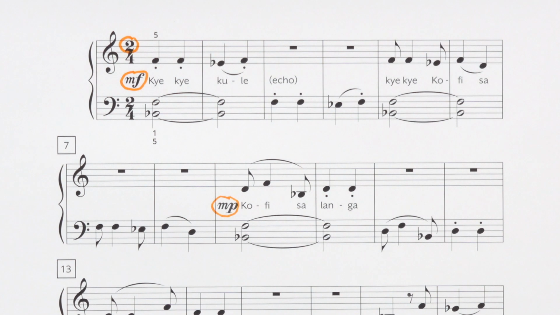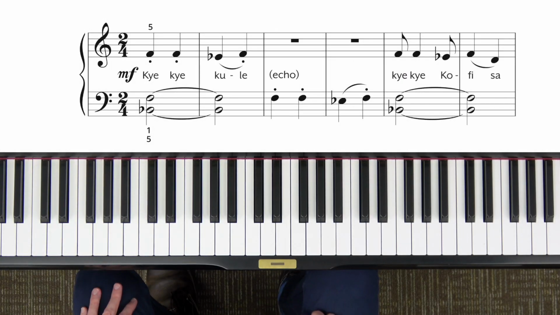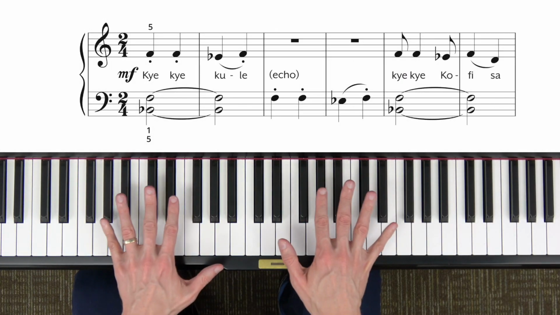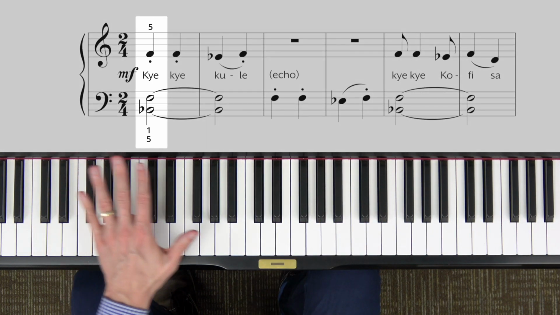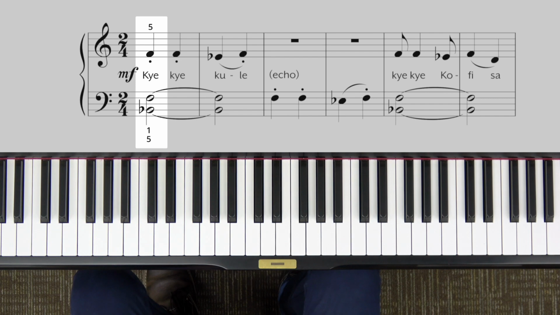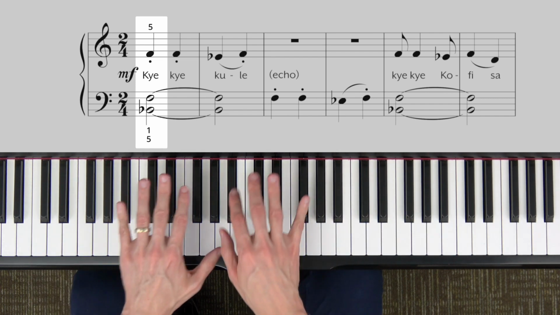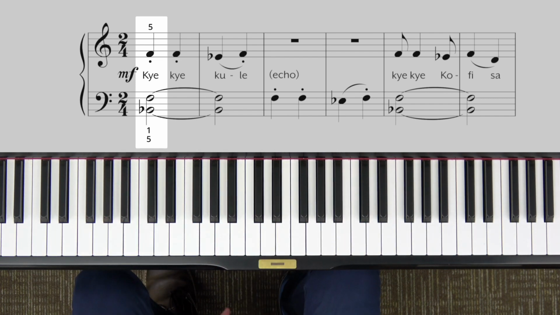Let's try to play it on the piano. Now, I'd like to challenge you to find where to place your hand. Look at the first note the right hand plays, and go ahead and look at the first chord the left hand plays. Pause the video and get your hand in position, then press play and we'll check it out together.